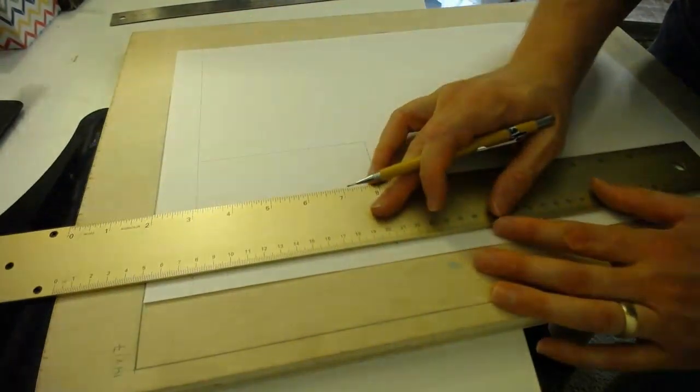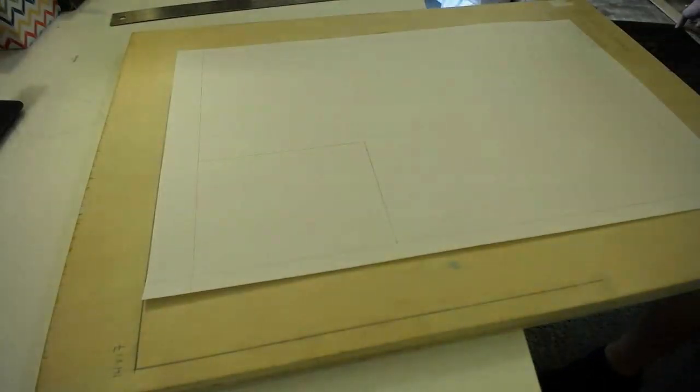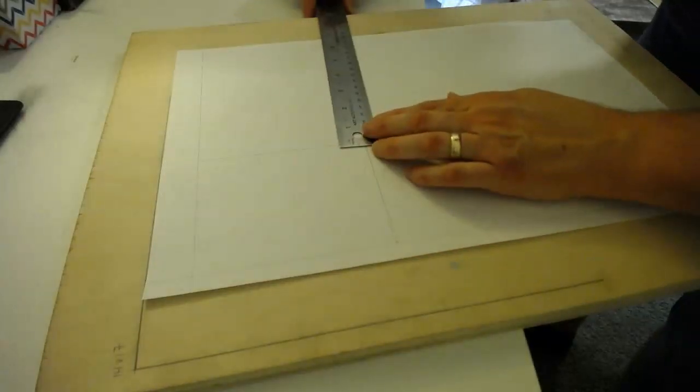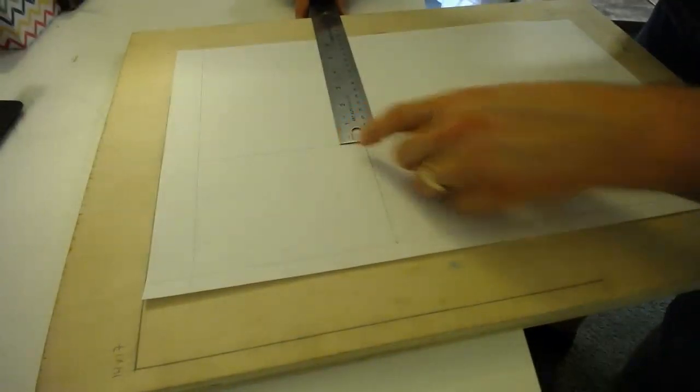It looks pretty accurate when I check it with my T-square. Okay, then I have my next panel down. I could try to measure the gutter of 1/2 inch from the bottom of this right here. See, this is the top.